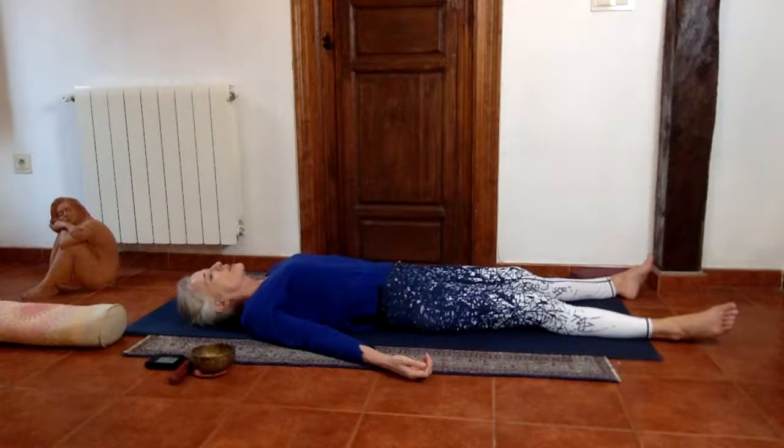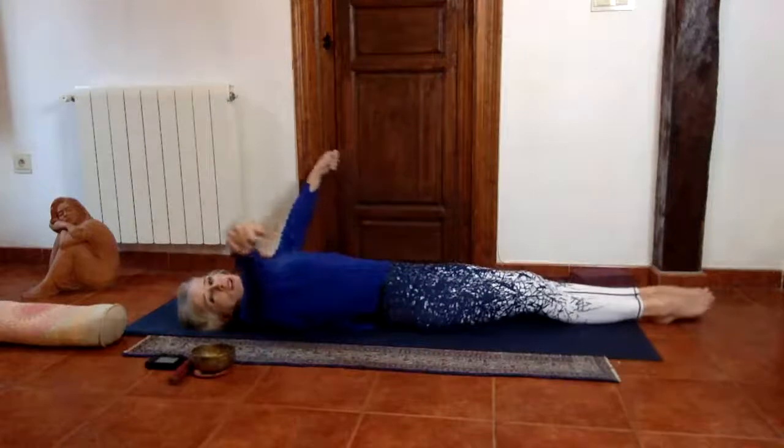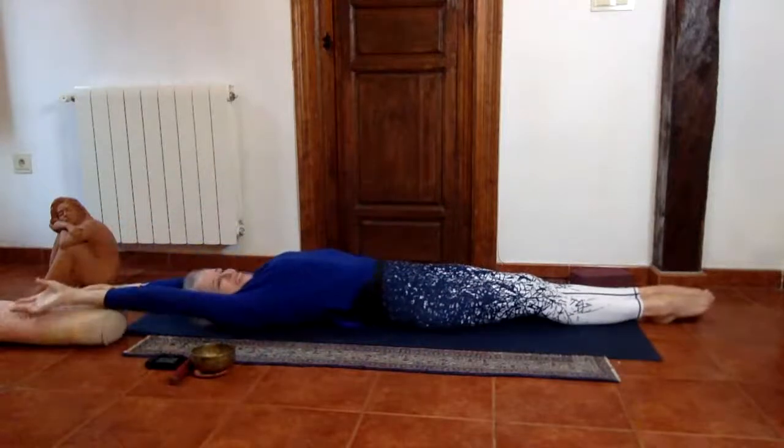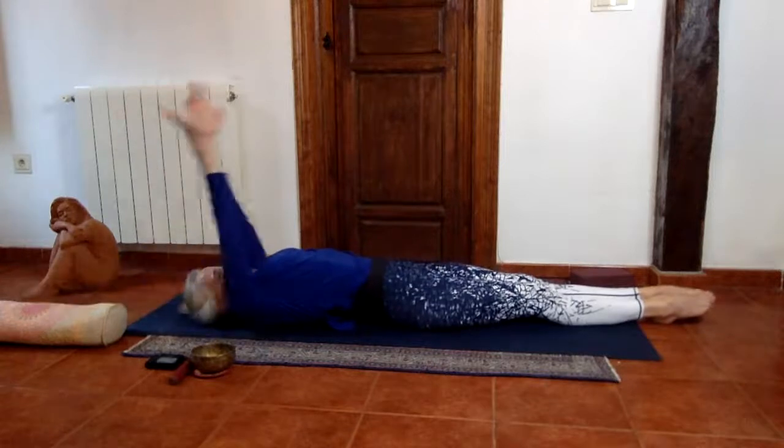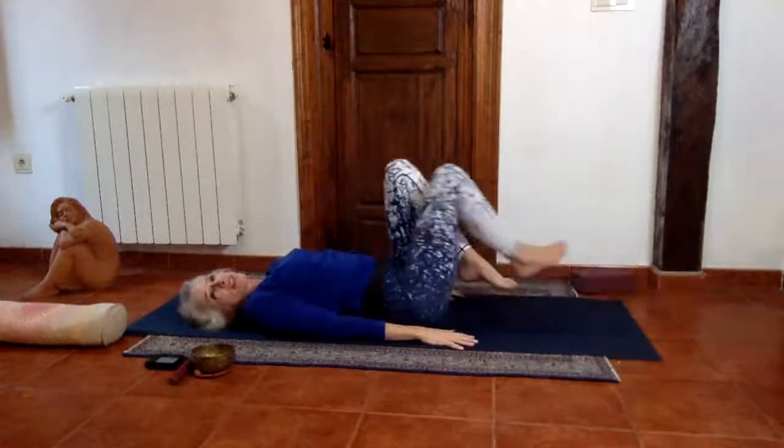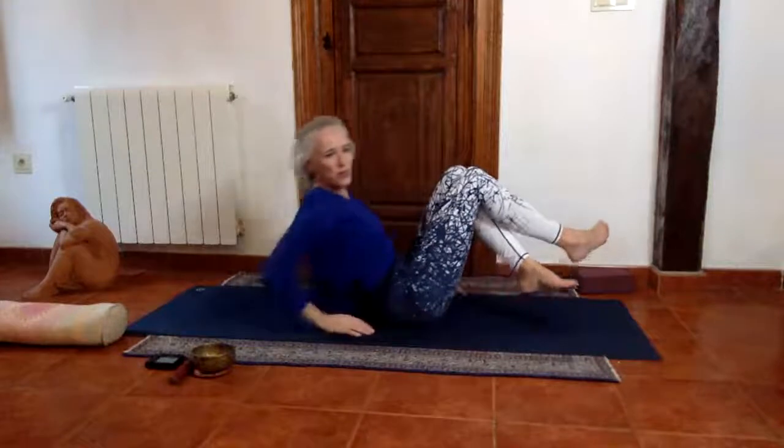So take your last breath in through the nose and out through the mouth. Slowly stretch your arms above your head. Give yourself a nice stretch. Bring your arms down and slowly rock yourself into a seated position.